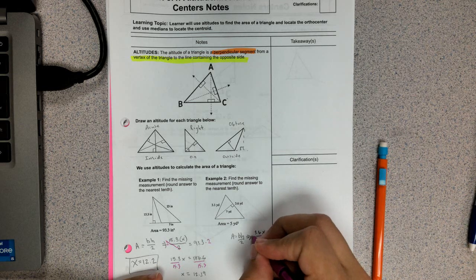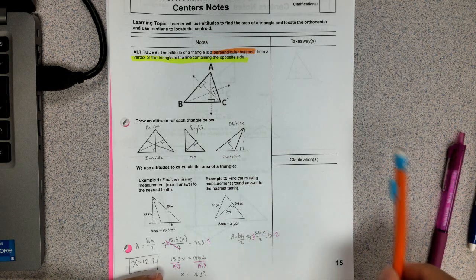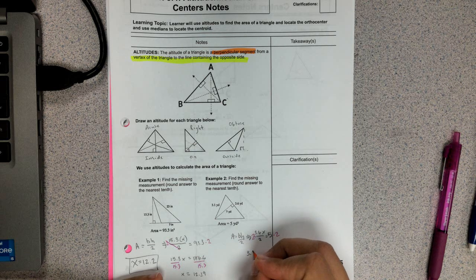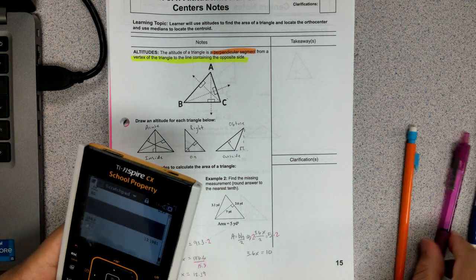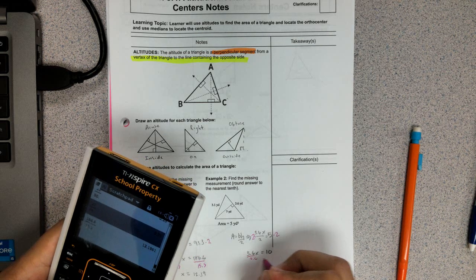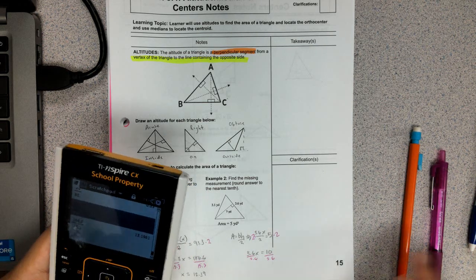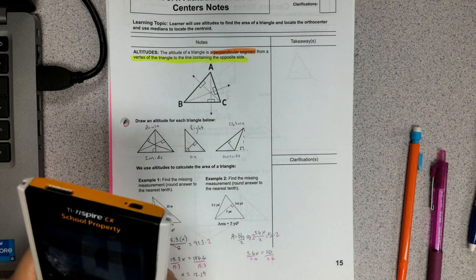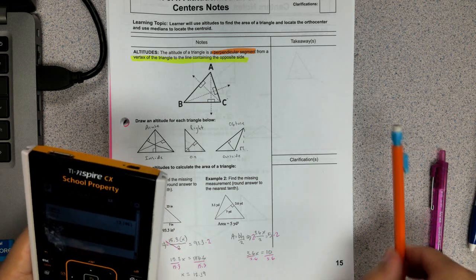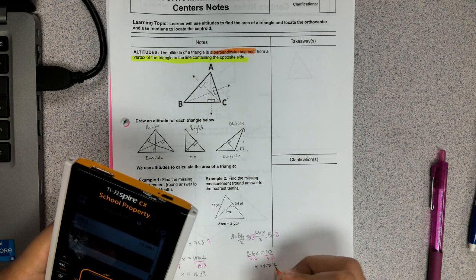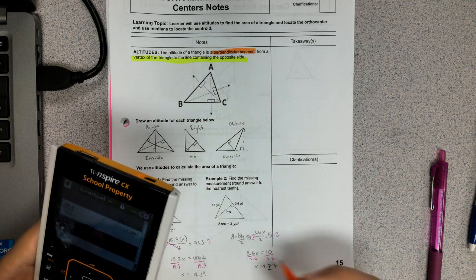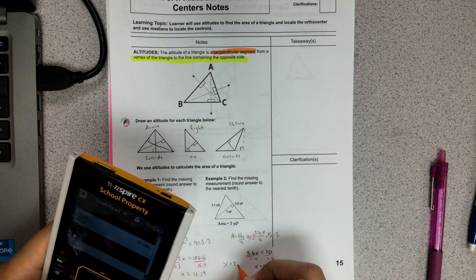We once again multiply both sides by 2, so that we get 3.6x is equal to 10. We then divide both sides by 3.6. I get x is equal to 2.77. Again, I'm rounding to the nearest tenth, so x is equal to 2.8.